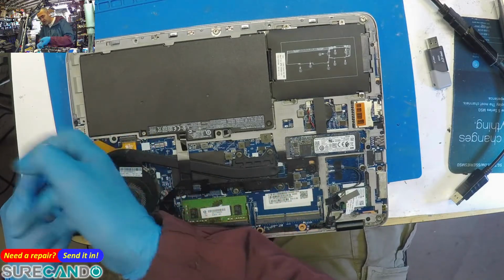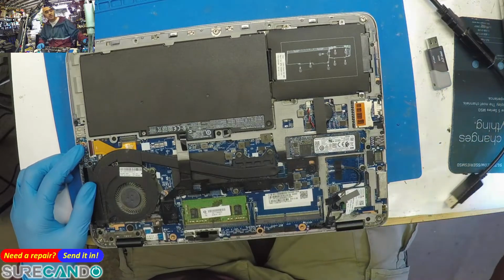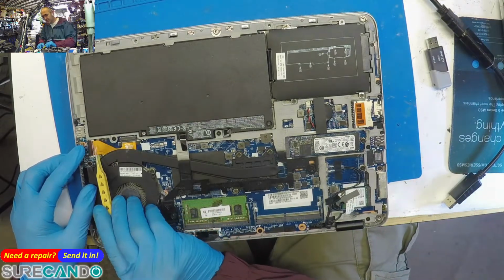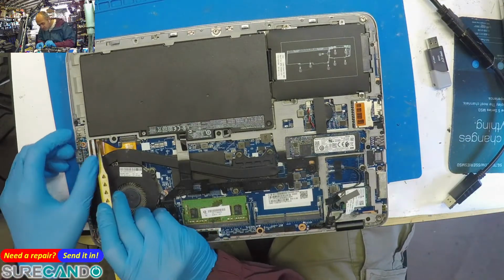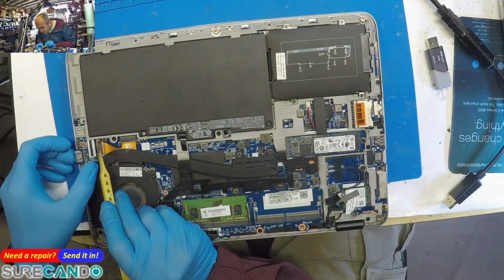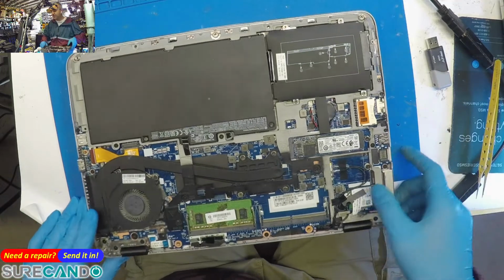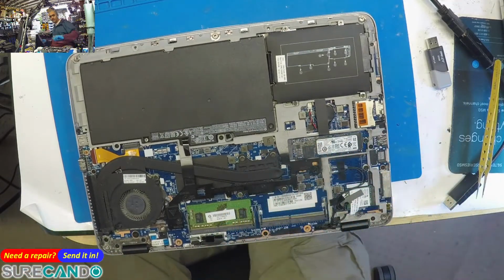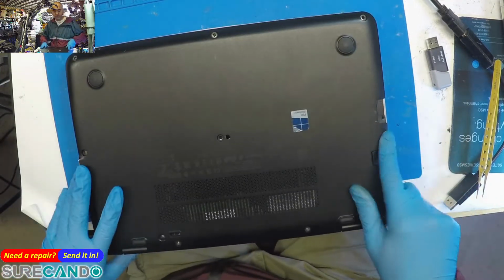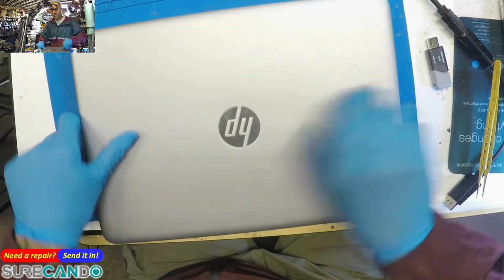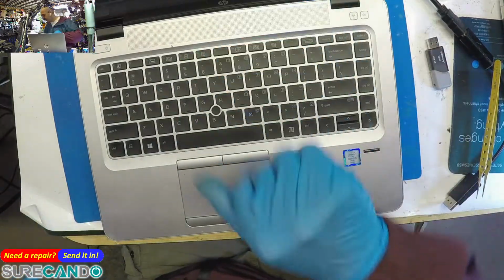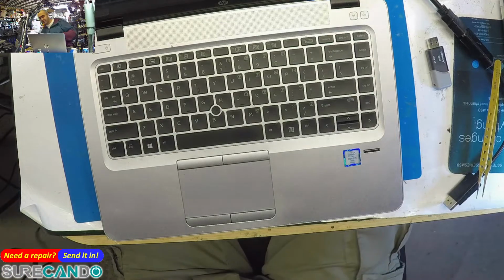Let's leave this guy out. Let's eliminate this guy, and let's see the reaction, just to see if we're dealing with a faulty subcomponent.